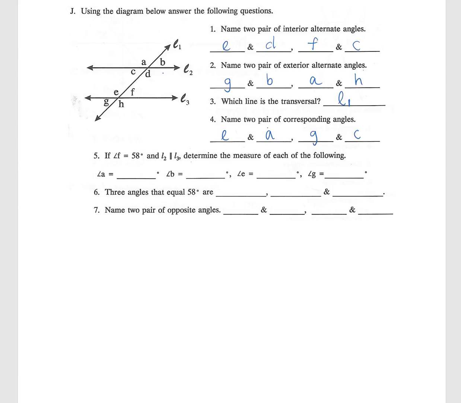So we've been told that F is 58 degrees. And so we can use that information and our knowledge about interior alternate, exterior alternate, and so on angles to figure out the measures of these following angles that we've been asked.